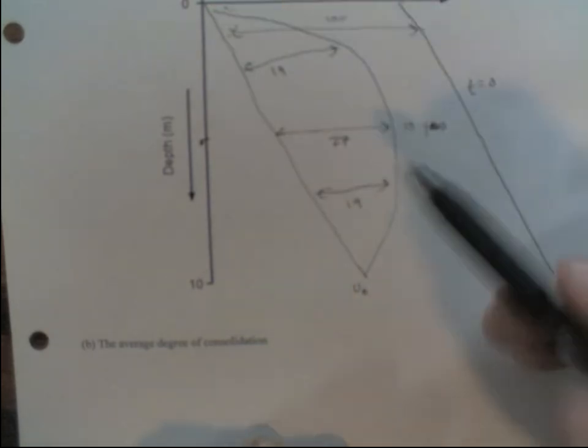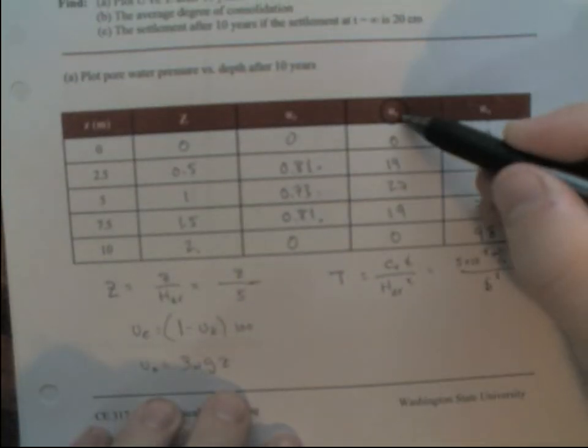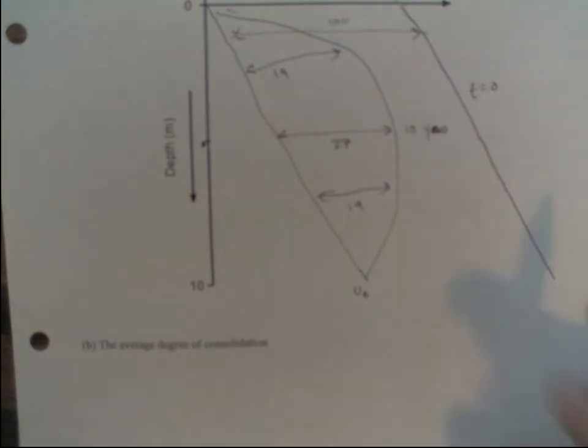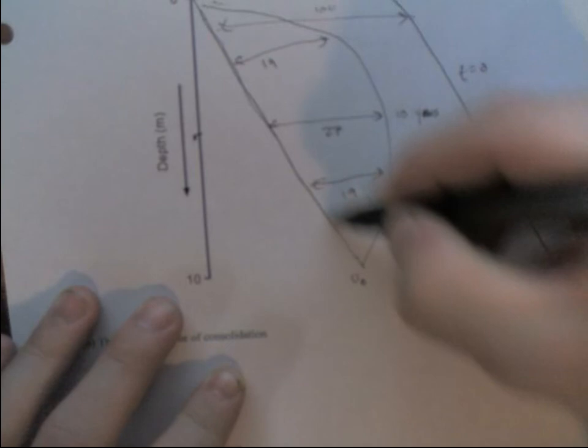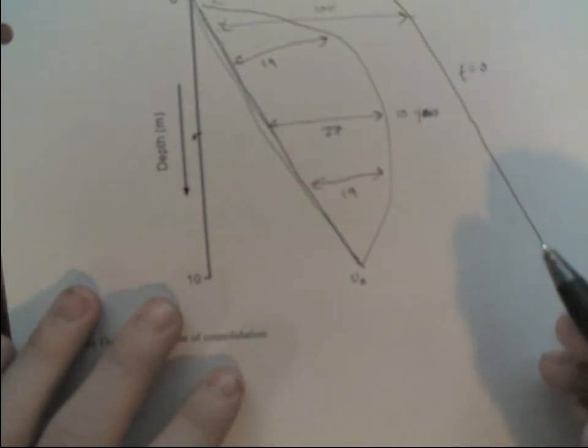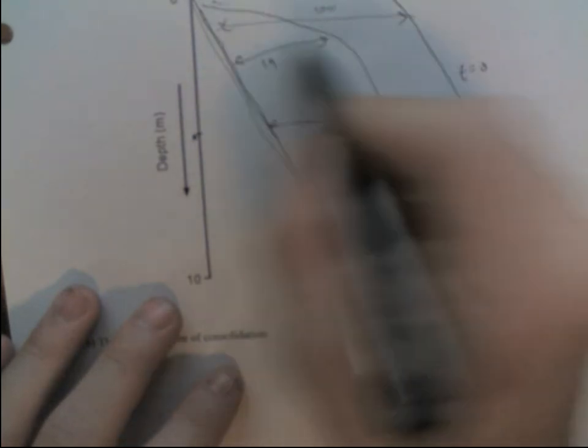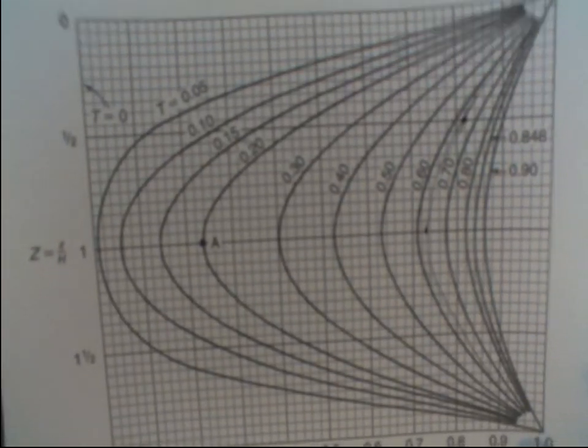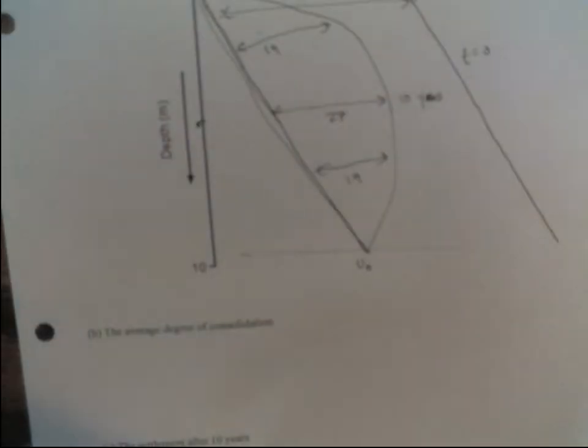The values that we plotted here, the UE, this is the excess pore water pressure in terms of percentage. 100% is all the way out here, and from this U naught, how much has receded. We're still at 19% left in these regions, 27% left here, and 19% there. So that is basically looking at the pore water pressure, and that helps us see how this graph relates to depth in that pore water pressure.